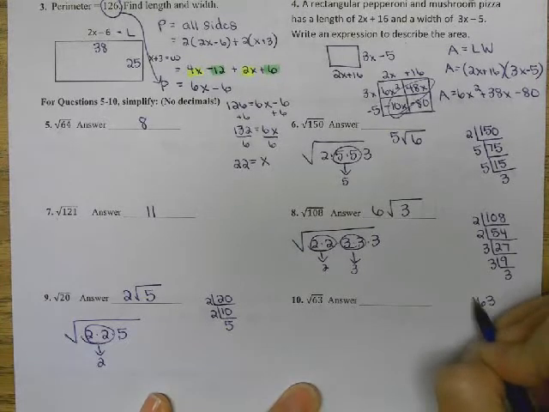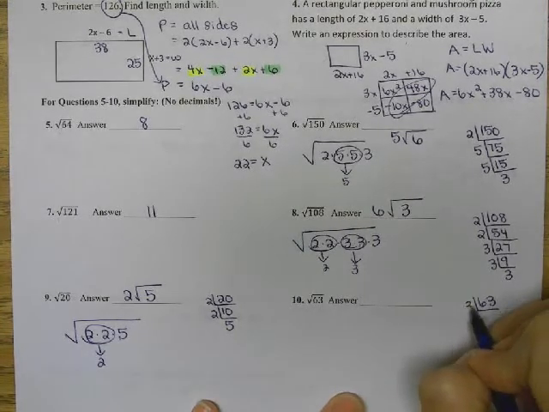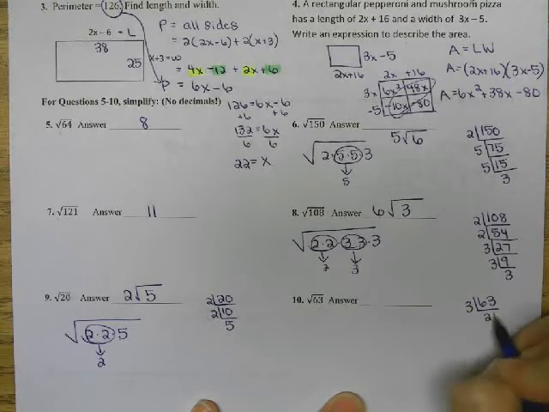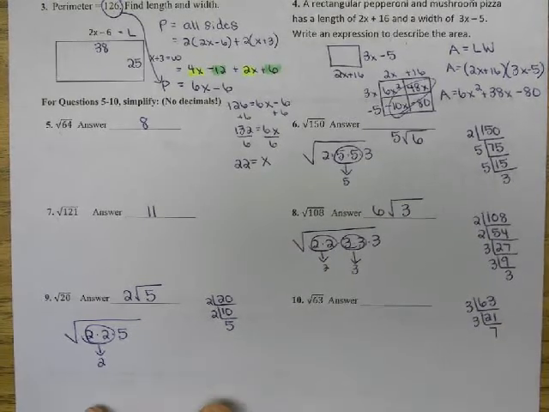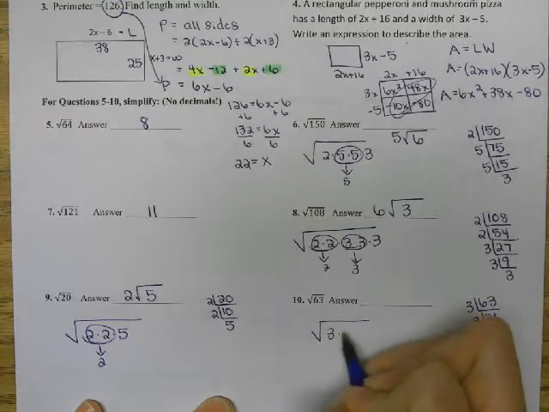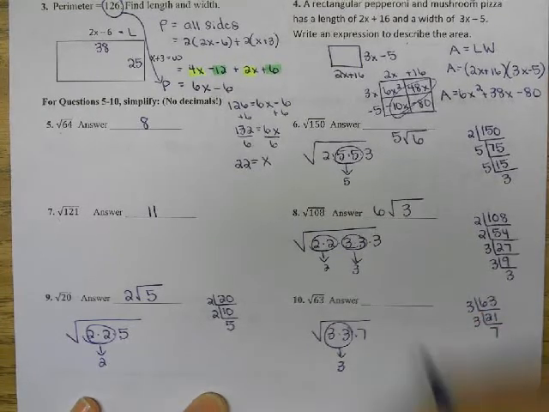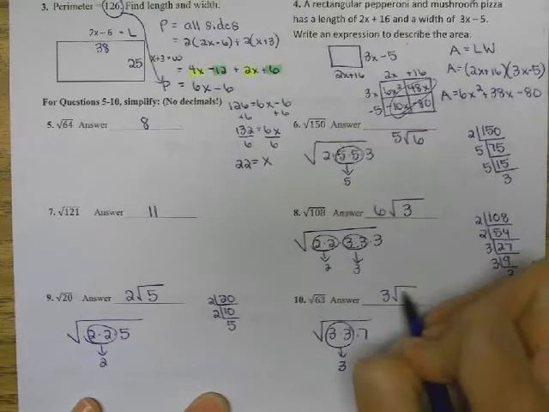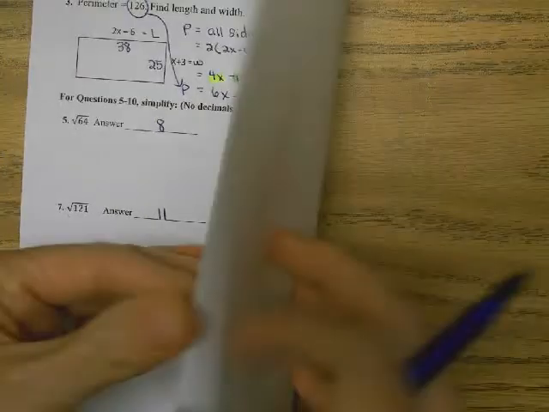And 63. So 63 is not an even number. It's not divisible by 2, so I'm going to move to my next one and see if it's divisible by 3, which is 21. Divide by 3 again, which gives me 7. So I have 3 times 3 times 7. I have a pair of 3s, so the 3 comes out, and the 7 stays underneath. Okay. All right, let's look at the next page.